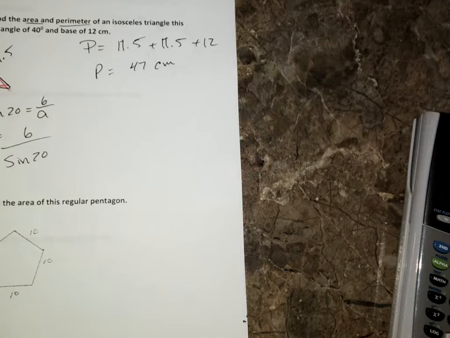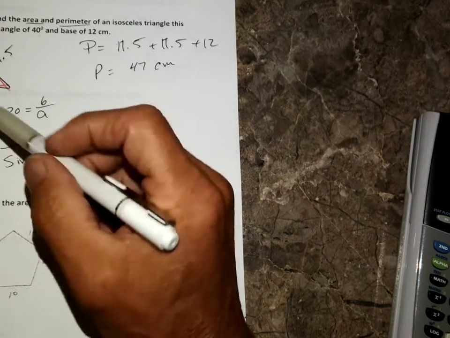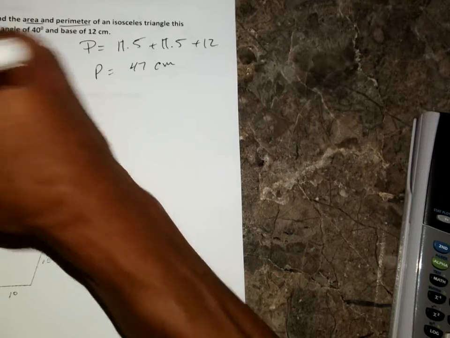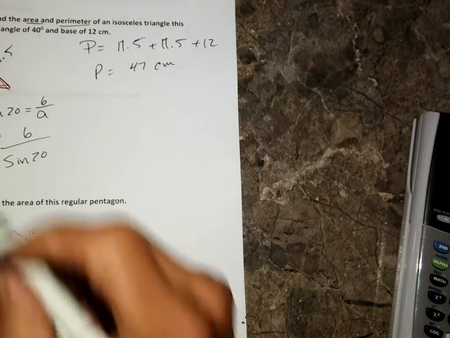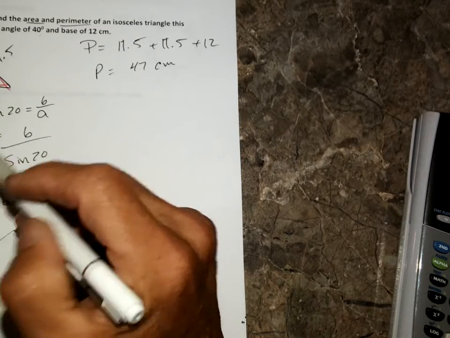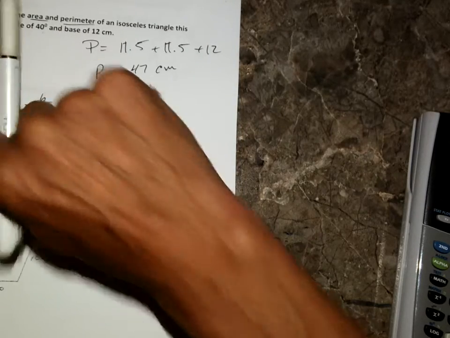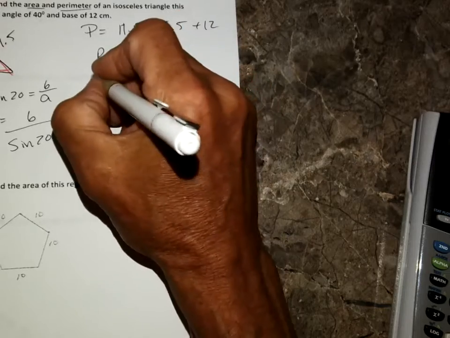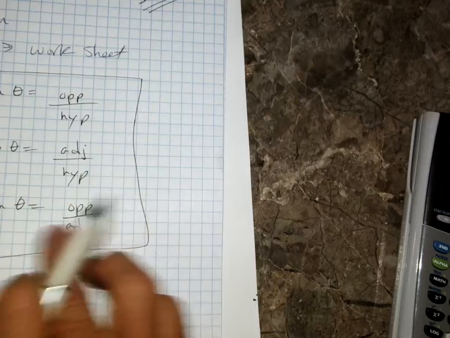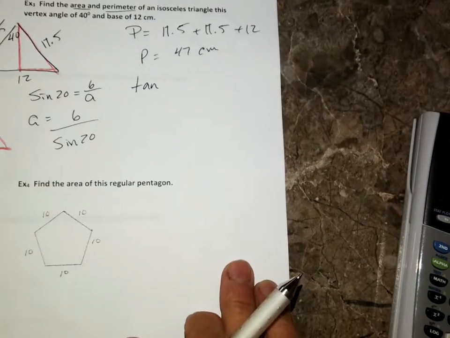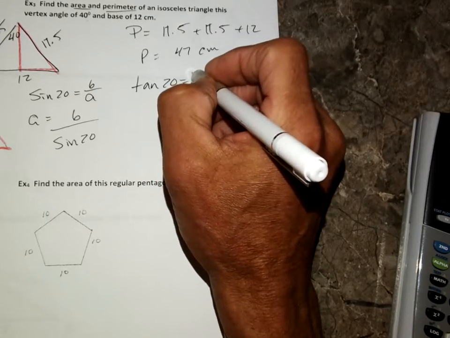Okay, now the area. Well, let's go back. Let's find the height. Now that's my adjacent, okay? Yes, you can use the Pythagorean theorem to get it, but I'm just going to use trig. It's a little more accurate, okay? So that's my adjacent. I'm going to then use my opposite. I don't need the hypotenuse, so I've got opposite and adjacent. That's tangent to find the height. So I'll set up tangent of theta, right? Opposite over adjacent is tangent. So tangent of 20 is equal to my 6 over my h.